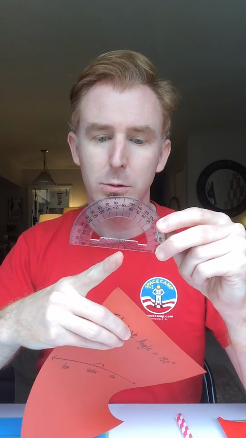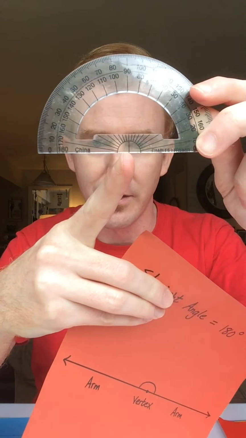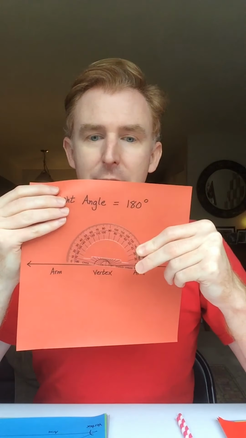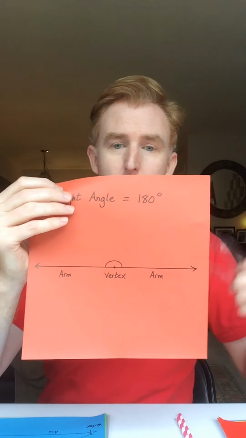There is a small little line, yours may have a hole. Line that up at the vertex, and you'll notice it reads across the bottom that one of the arms is at 180. So 180 degrees for your straight angle.